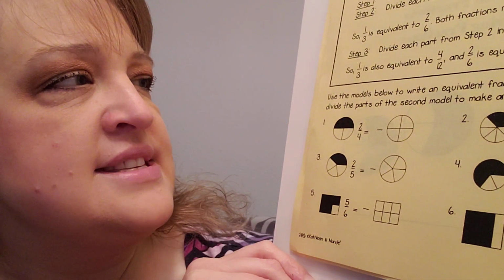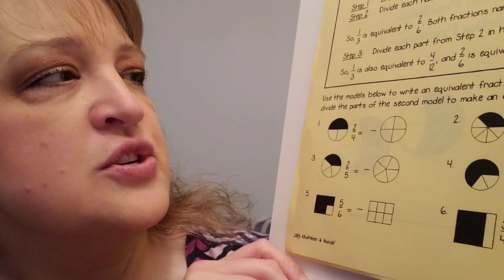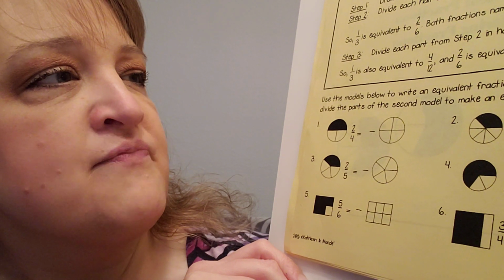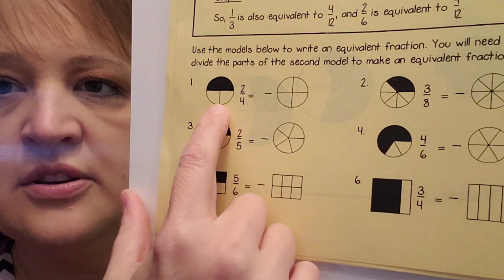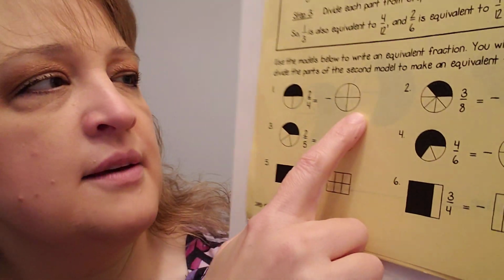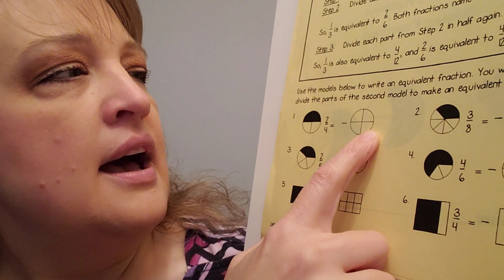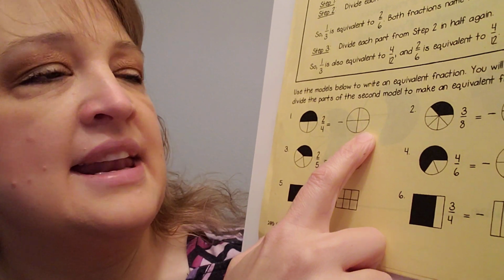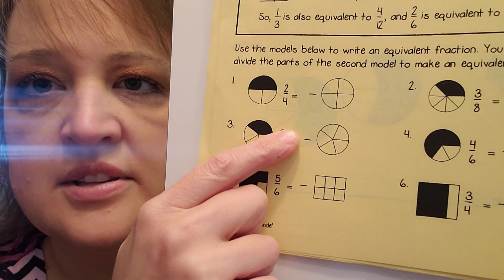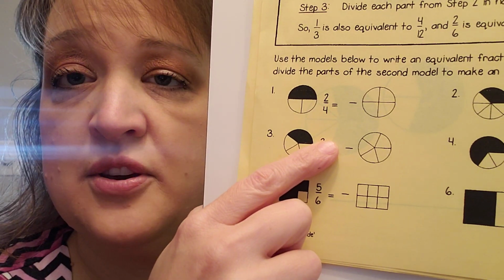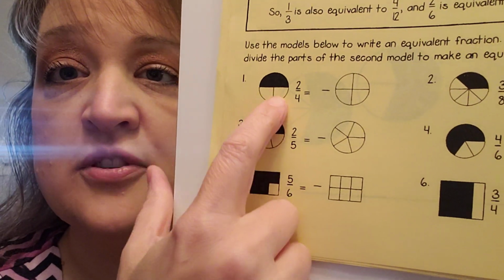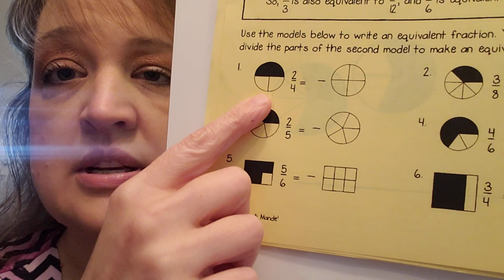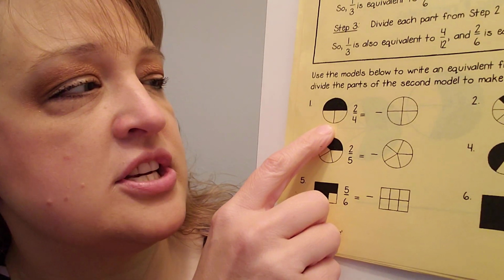So the directions say, use the models below to write an equivalent fraction. You will need to divide the parts of the second model. So here's the first model. The second model to make an equivalent fraction. So I'm going to do a couple of these with you, and then I'm going to ask you to finish the page.